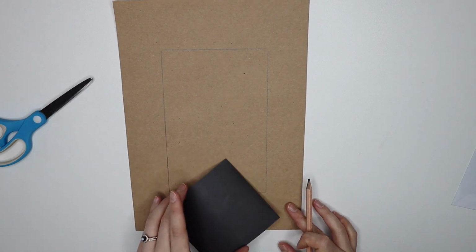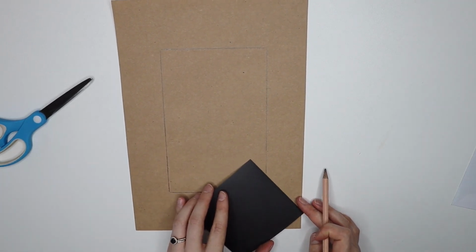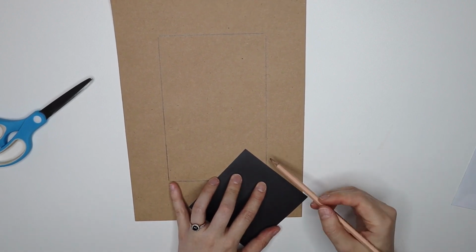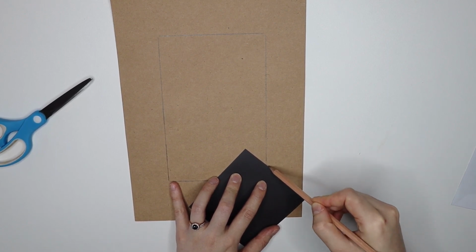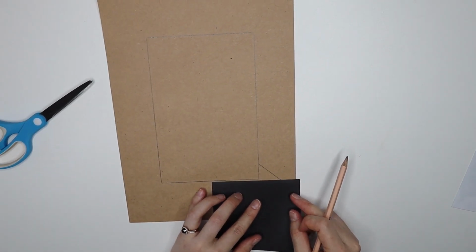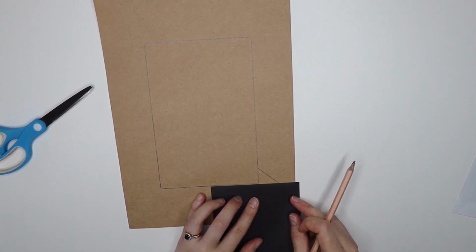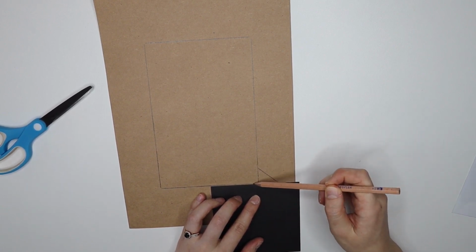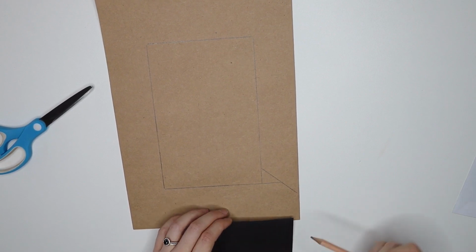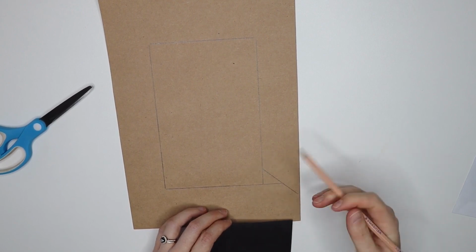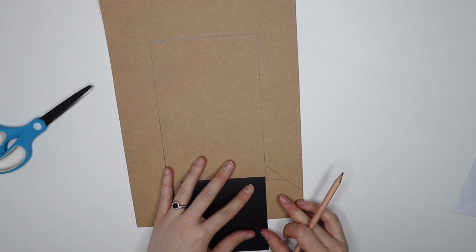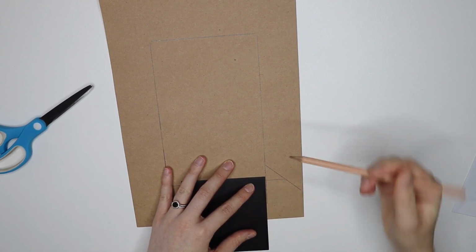So taking something straight edged, as I said, I do not have a ruler, so we are just absolutely winging it here. We're going to create a straight line there, and then ruling across, lining up with the base of our invitation, just like so. And we're then creating the piece that will fold around and then glue onto the back to secure our pocket.